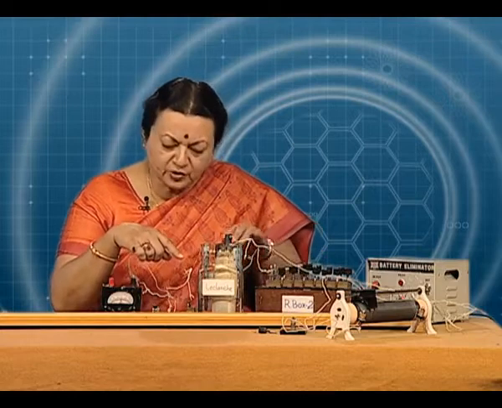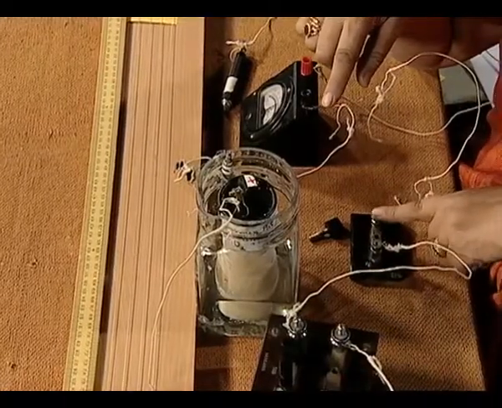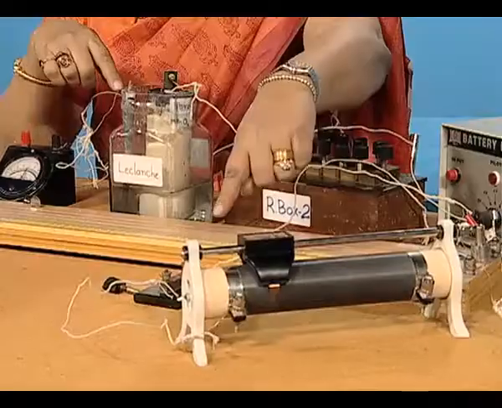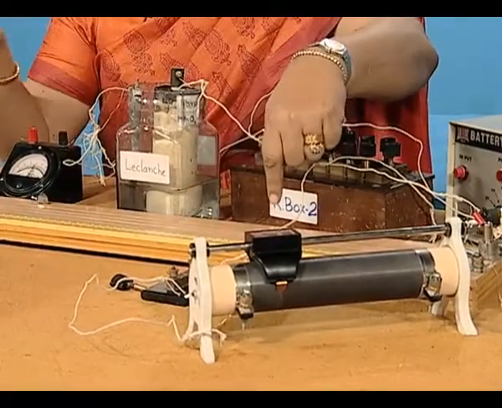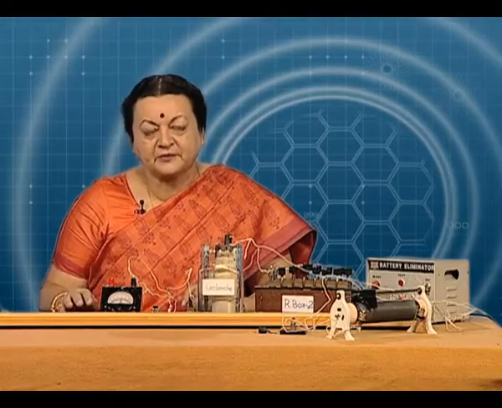The choice of choosing this circuit to draw any current from the Leclanche cell is going to be done by this key, the key in this circuit. The main key is for current in the potentiometer wire. So, let us see what readings we are going to take.